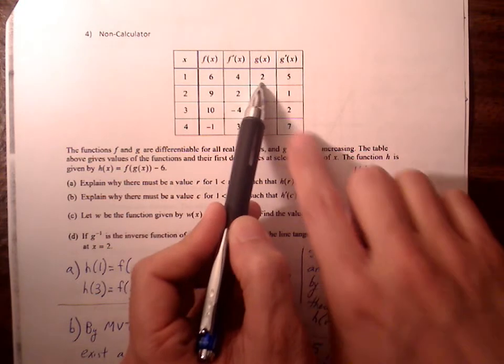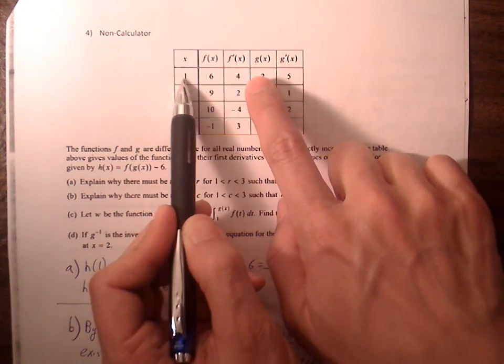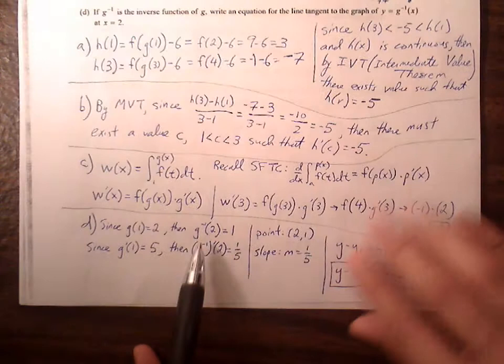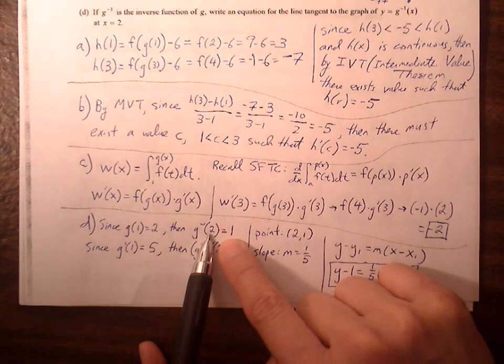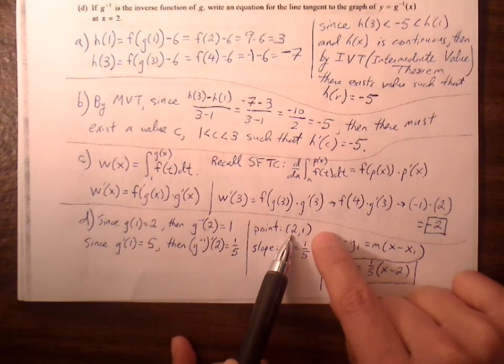And we're able to spot it here. We have an ordered pair of (1, 2) that sits on the graph of g of x. So if there's an ordered pair (1, 2), then on the inverse there must be an ordered pair (2, 1). And we already know the x value for the inverse is going to be 2. So that's our ordered pair that we're going to be working with, ordered pair (2, 1).